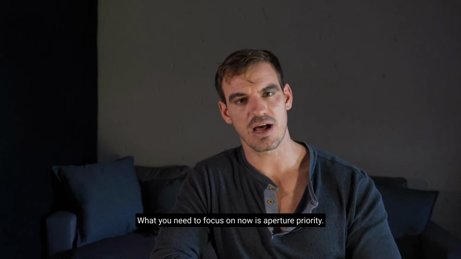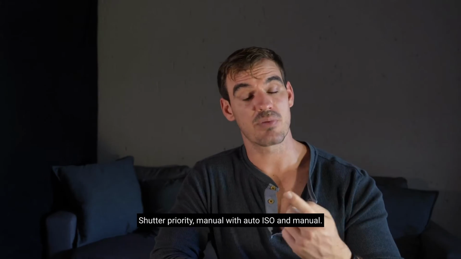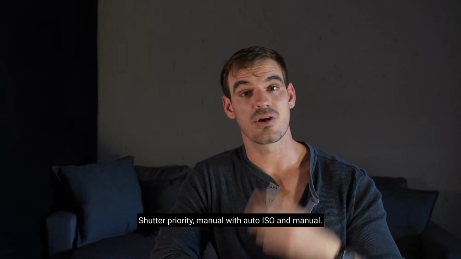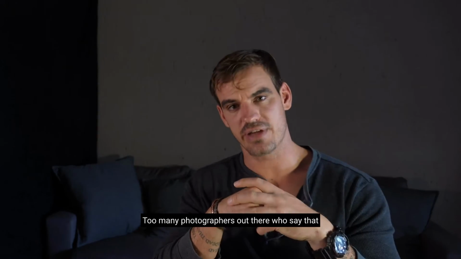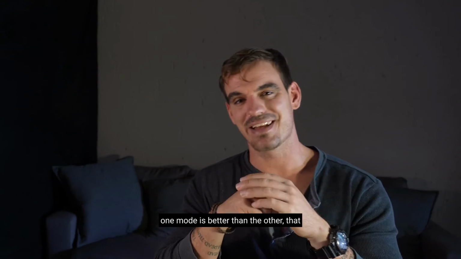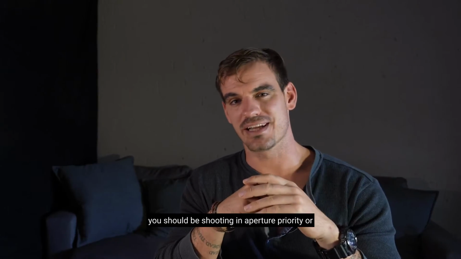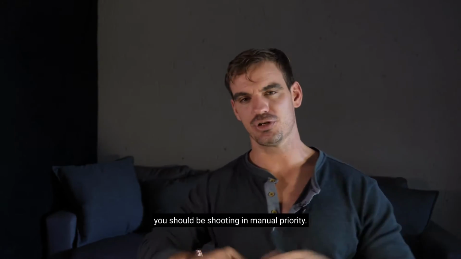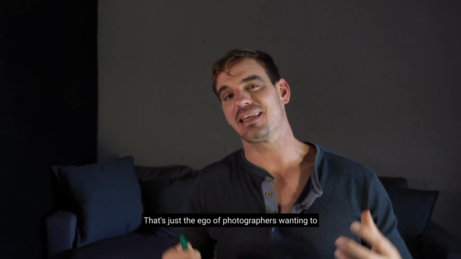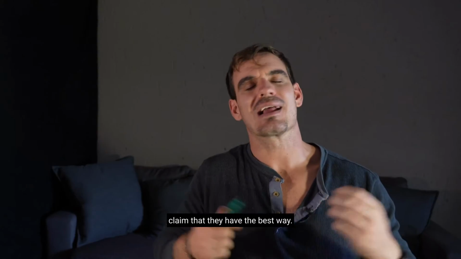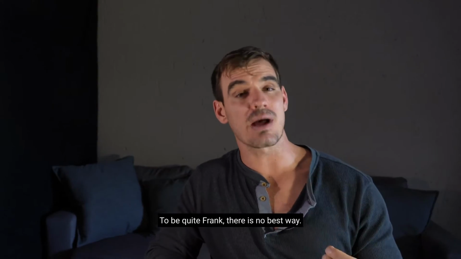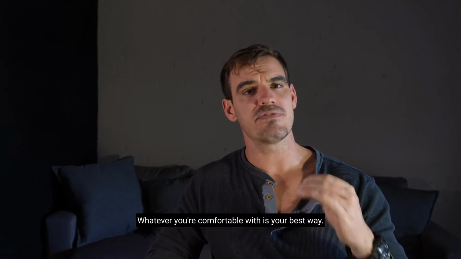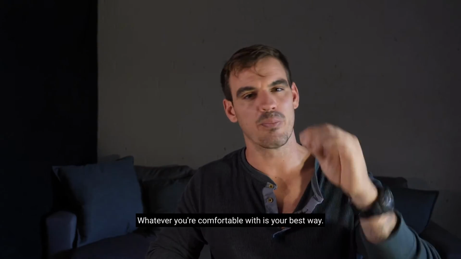What you need to focus on now is aperture priority, shutter priority, manual with auto ISO, and manual. Too many photographers out there say that one mode is better than the other, that you should be shooting in aperture priority or you should be shooting in manual. That's just the ego of photographers wanting to claim that they have the best way. To be quite frank, there is no best way. Whatever you're comfortable with is your best way.